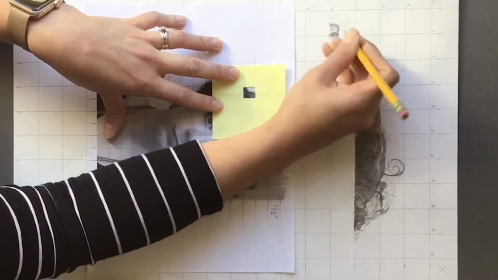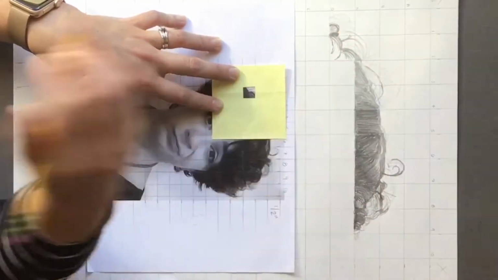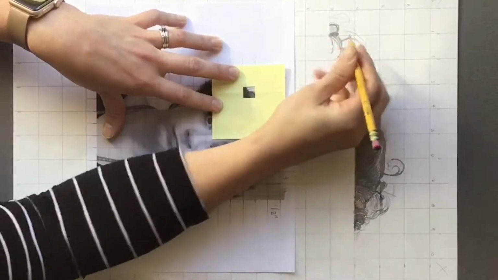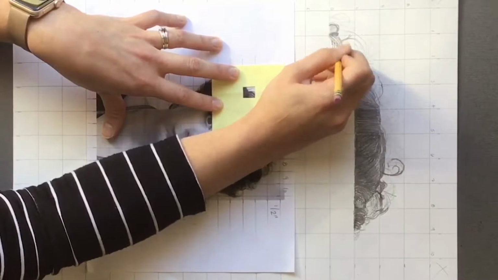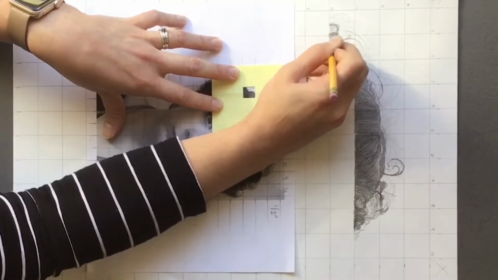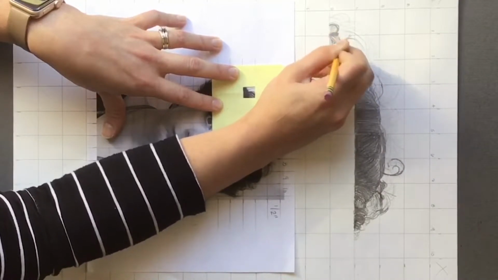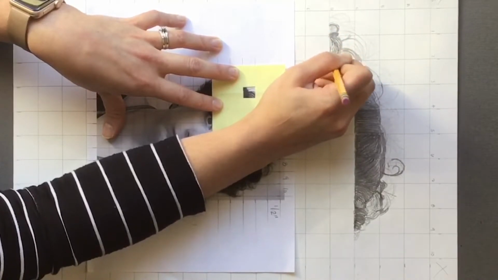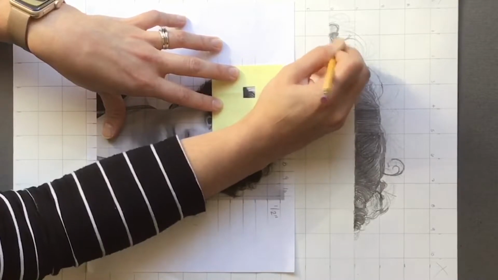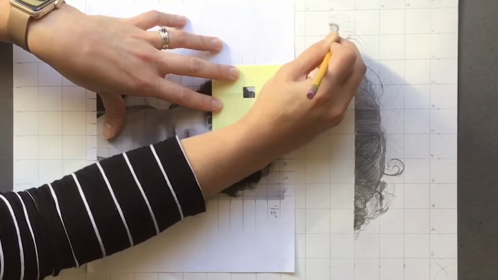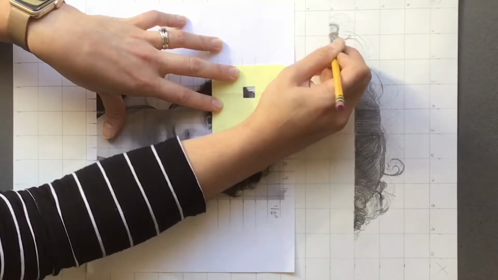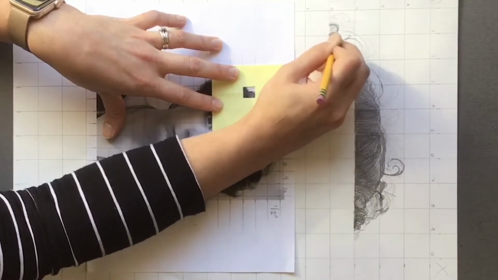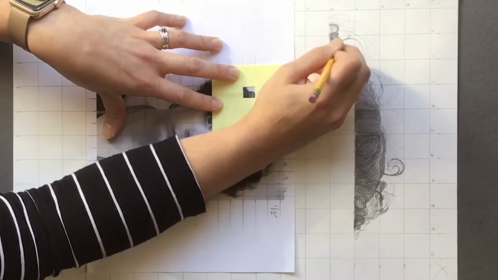So that I'm not getting these like scribble lines all over the place, I still need to draw the lines in the same direction that the curl in my hair is going, so that I have the texture of hair, okay? So you're trying to fill it in as much as possible, make it as dark as possible, but you also want to make sure that you're still getting that texture.